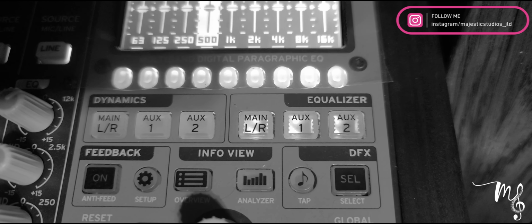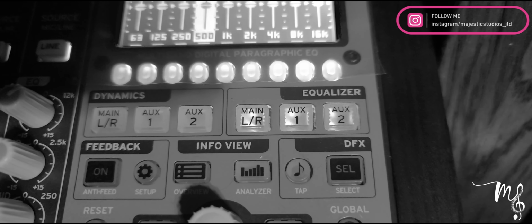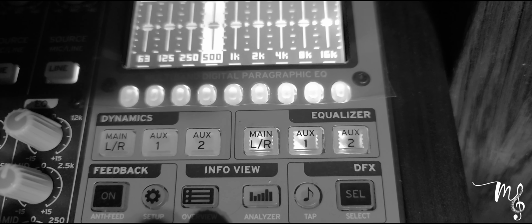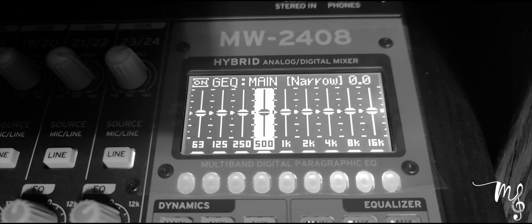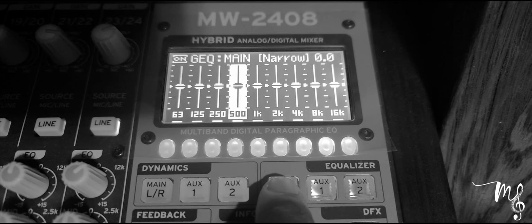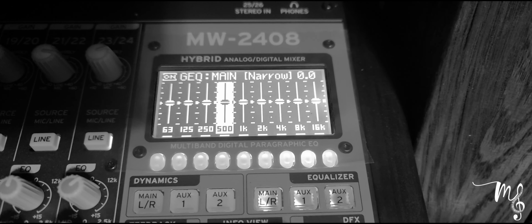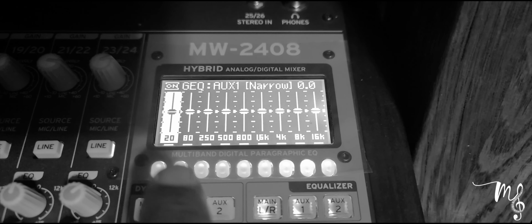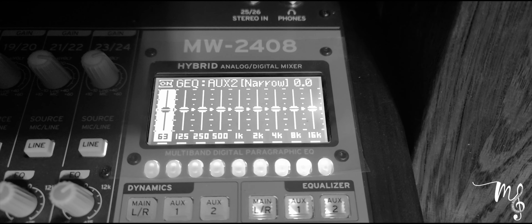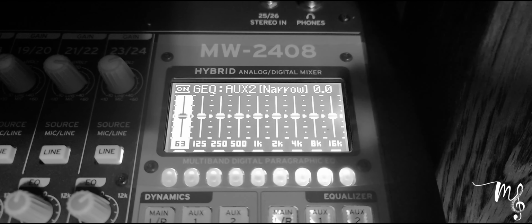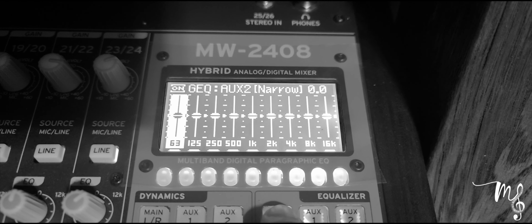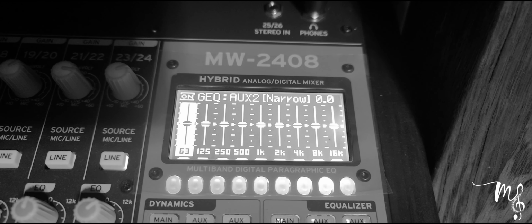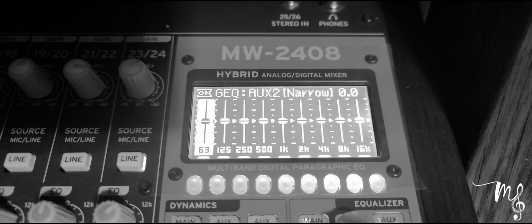Now, let me go back and show you something. You have three different EQs in this board. The main left and right, which is your main mix. Then you have the aux 1 and the aux 2. Whichever one you want to be adjusting at any specific time, you push that button. If we push main, we're on the main EQ. If we push aux 1, now it's the aux 1. If we push aux 2, it's on the aux 2. Whichever one you have selected, you can see it at the top of the screen. So if you select main, or last night it would have been the aux 1, because that's what they were using for monitors on the stage.